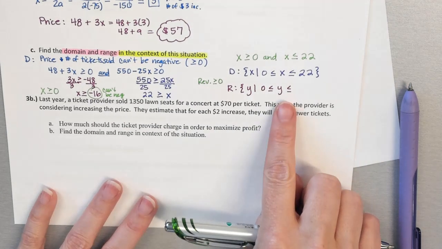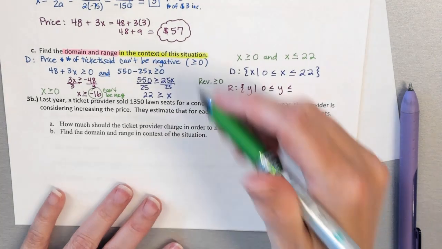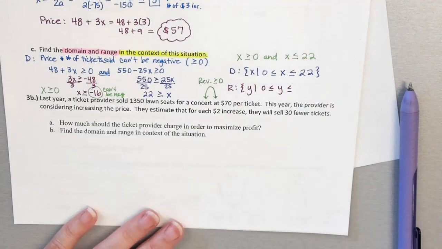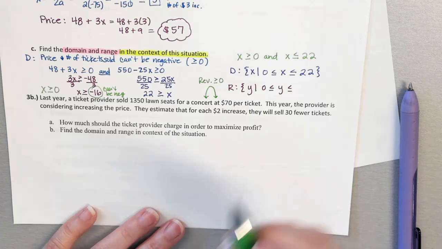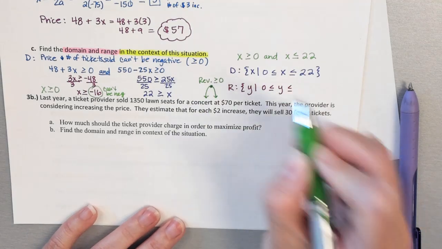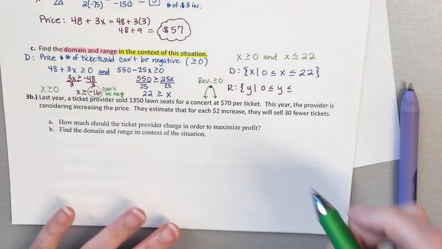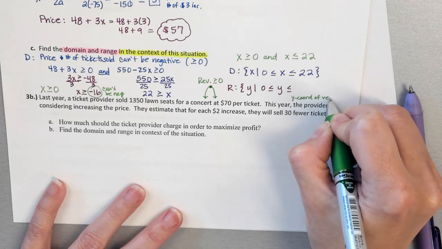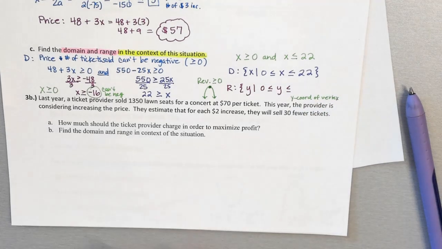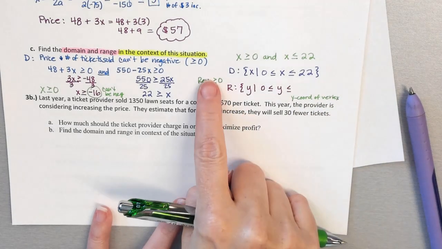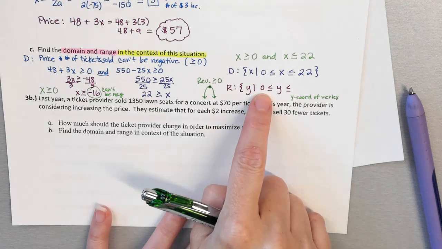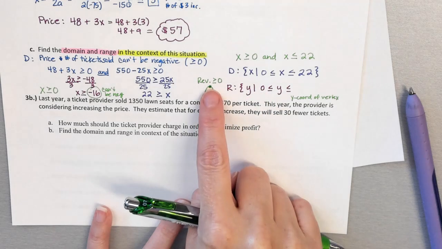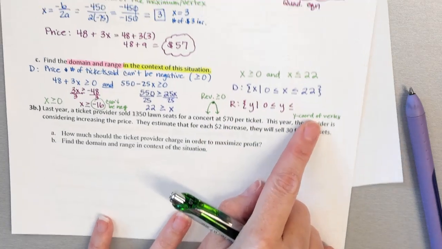And then for the range, you're trying to find the height of the graph. The height of the graph, the tallest point is going to be where? It's going to be at the vertex. So all I have to do is find the y-coordinate of the vertex. Your revenue has to be positive, so it has to be greater than or equal to 0. And then we have to find that y-coordinate of the vertex.